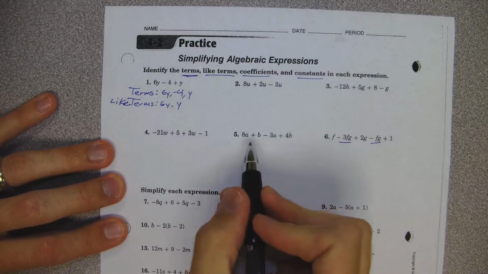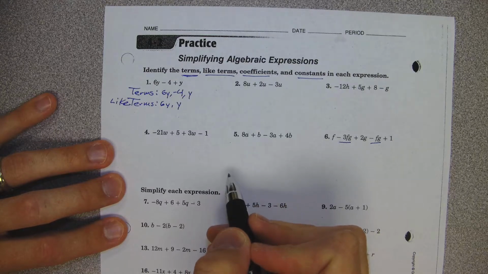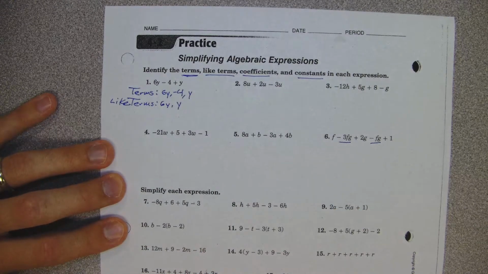Or if we looked at something like 5, notice we've got an 8a and a negative 3a. We could list those two together. Or this positive b and this positive 4b. Those could also be listed together as two sets of like terms.